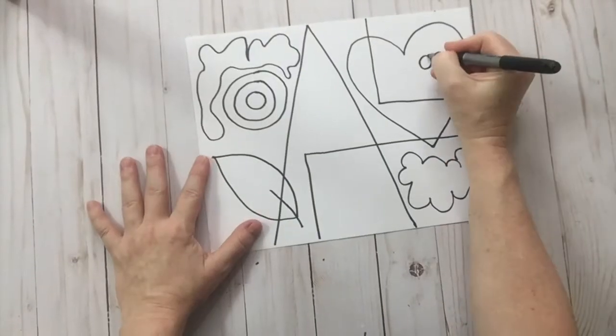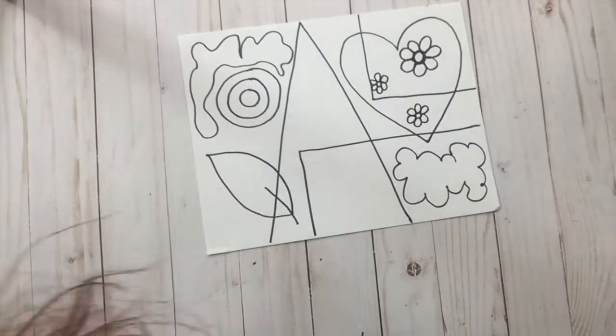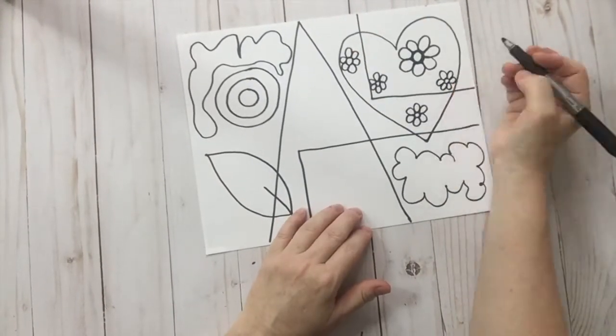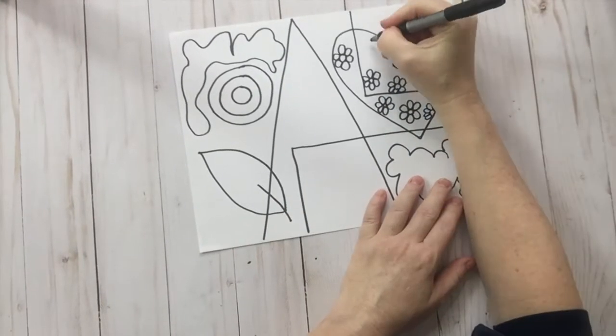You can leave it in its black and white contrasting form, or you can do like we did and add some watercolor or marker, crayon, start coloring in those shapes to pull them out. Have fun!